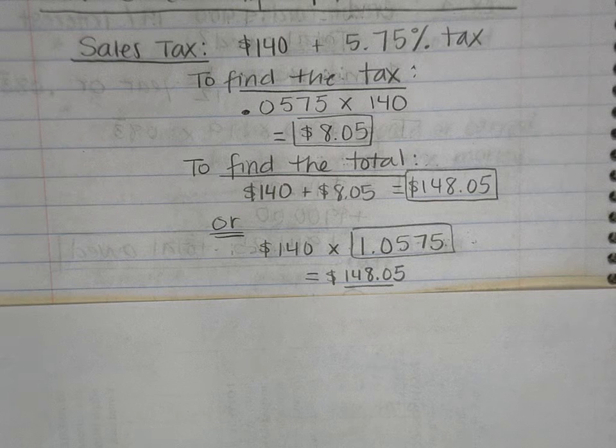Why do you put a 1? The 1 is basically you're multiplying the 140 times 1, right? And then the 0.0575 is the tax, so it automatically adds it together. So that's how I learned how to do that.